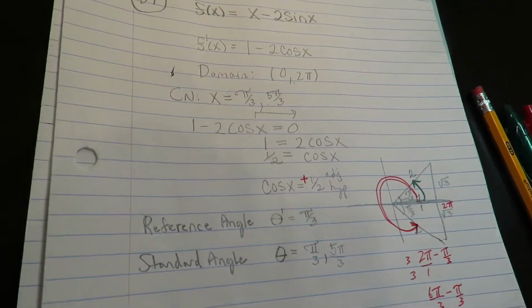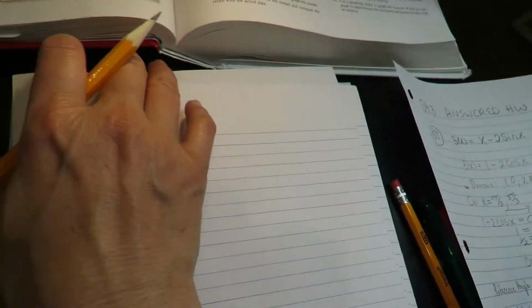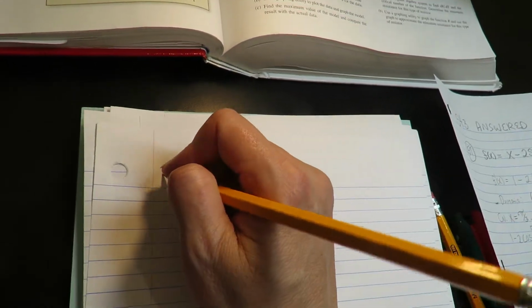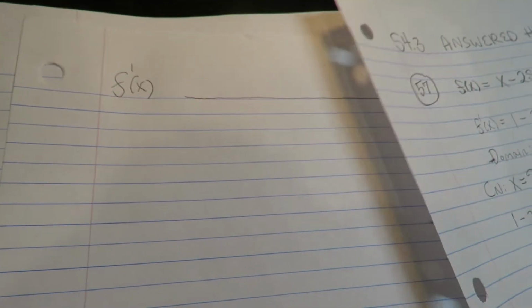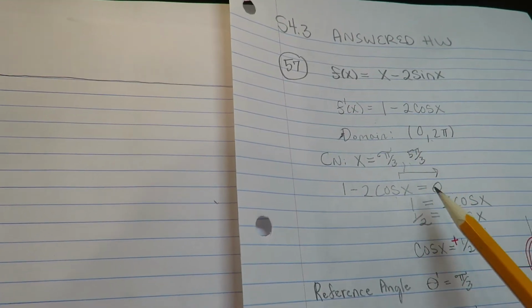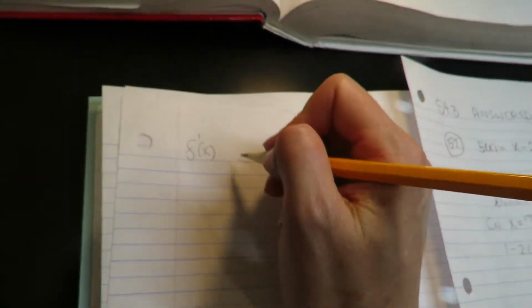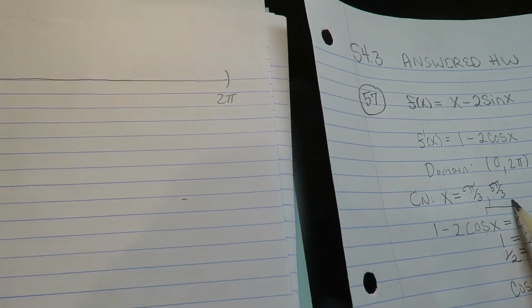All right, so now let's move to testing it. All right, so now this is the part where you draw the number line. Now, I'm not going to put arrows on the end of my number line because my domain here is from 0 to 2 pi. So I have to stay within that constraint. And within this constraint, I'll go ahead and put my critical numbers up that we got.